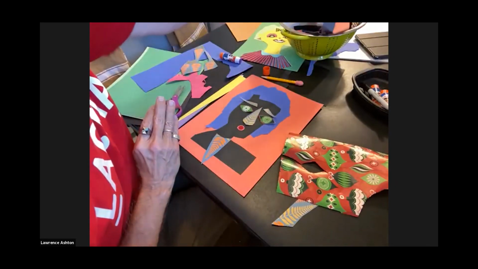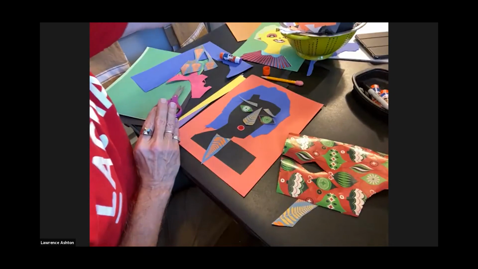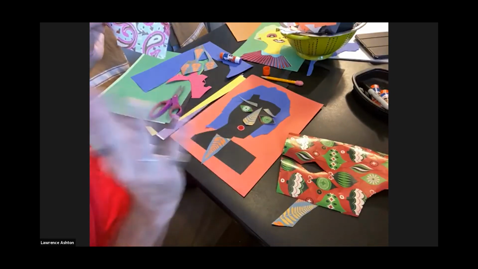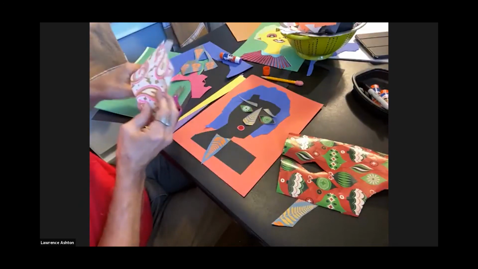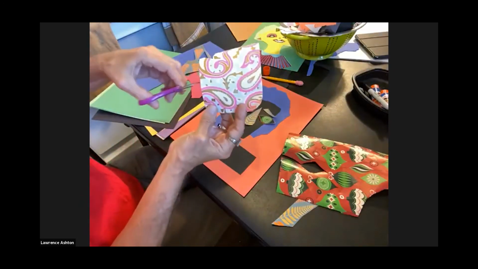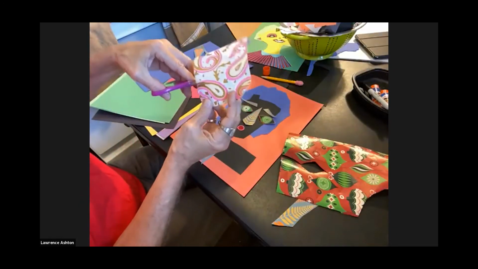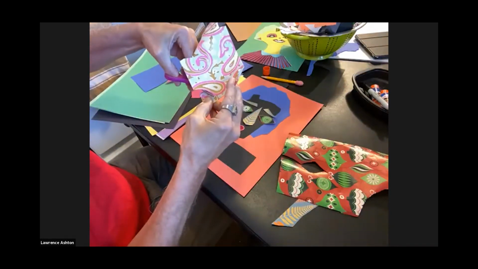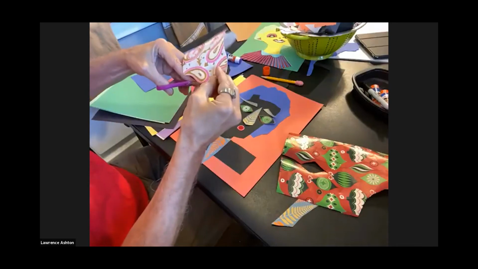And before I glue that down, oh, that was the other thing. You can make, like with collage, I have cut this out for the mouth and I love it, but I'm gonna try something else, because maybe I'll do something else that I like even more. So I found another crazy paisley pattern. So I'm gonna cut out this shape, and that way I can choose between the two mouths.